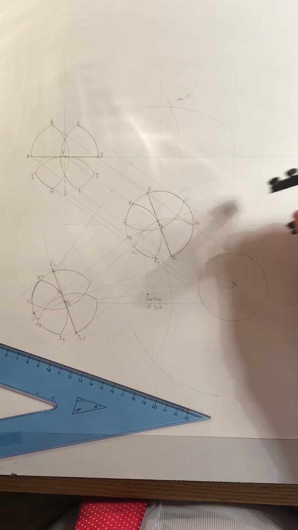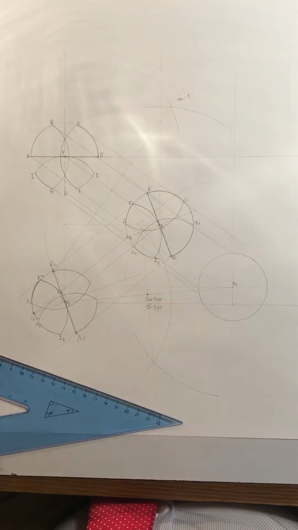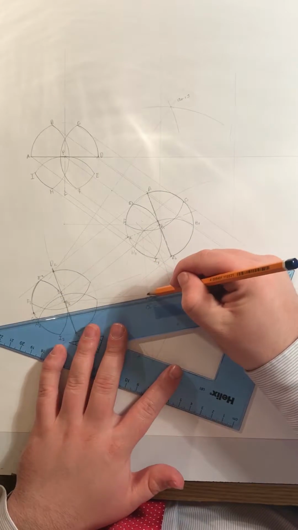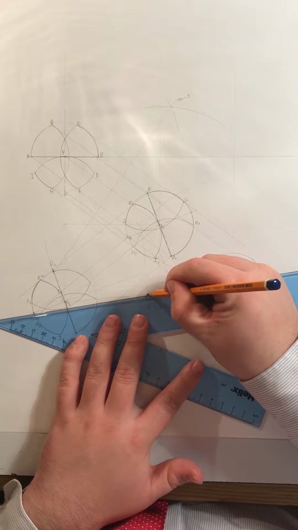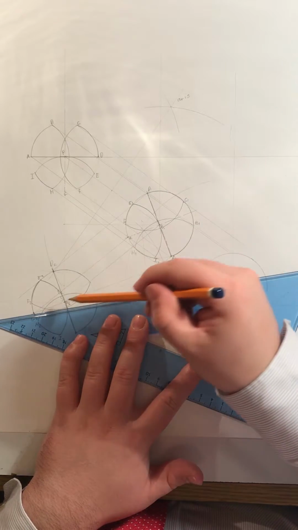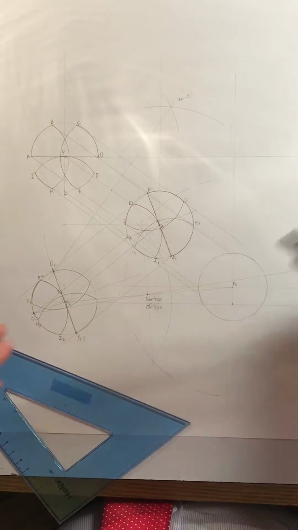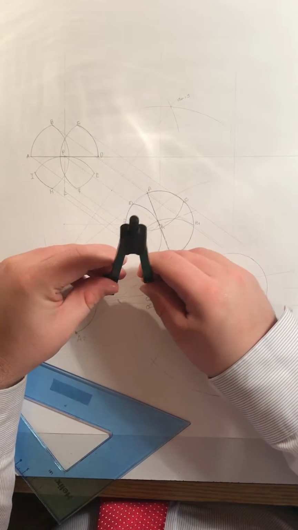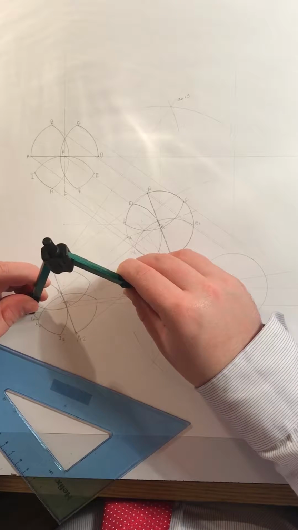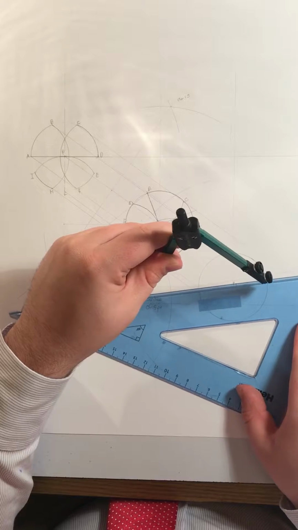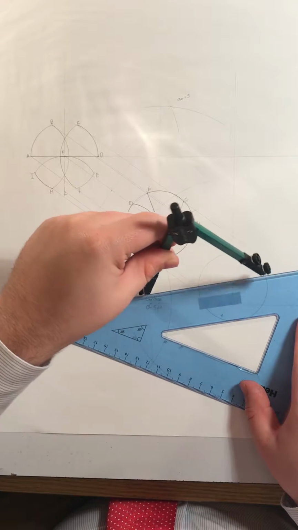To be honest, I can get A2 and D2. So I'm going to put my compass on G2, and I'm going to draw a line through it here. I'm going to put my compass on the center point of symmetry and bring it to G2, and I'm going to swing it round, and I'm going to mark it on the line I just drew.